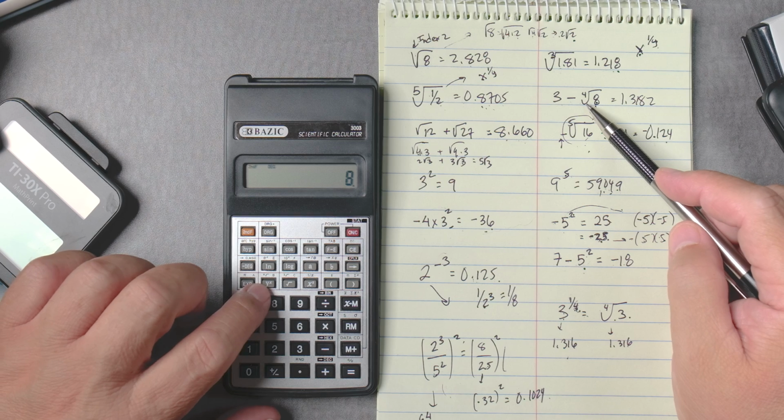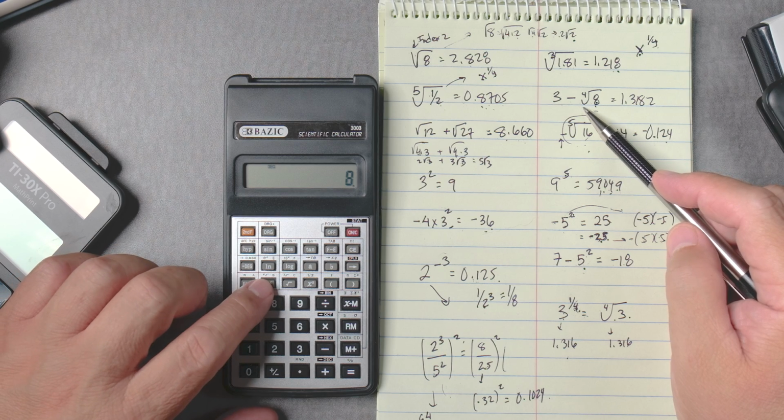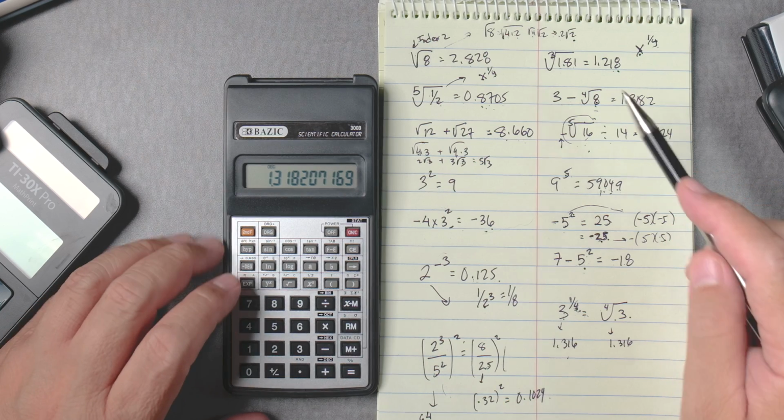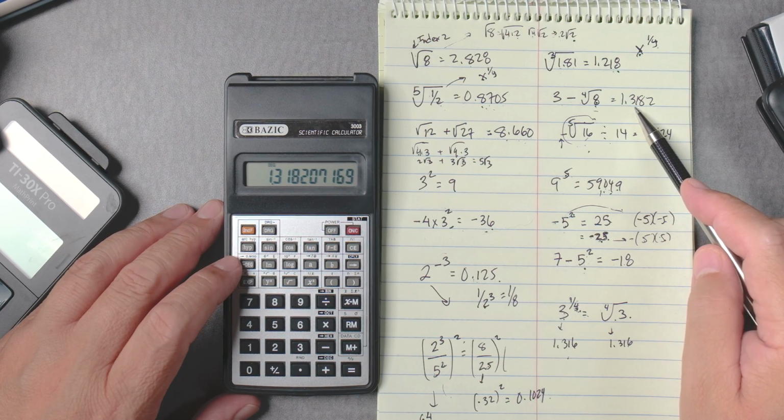Next one, we'll type 3, take away, and then we're going to type in 8, second, x to the y, so we can get the nth root. In this case will be 4, fourth root, equals 1.3812.